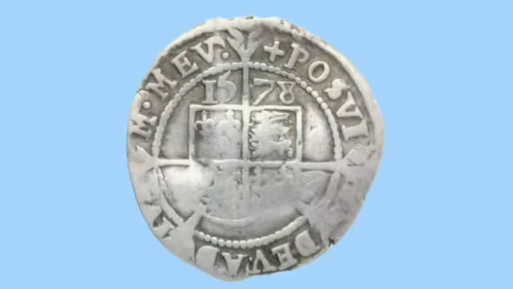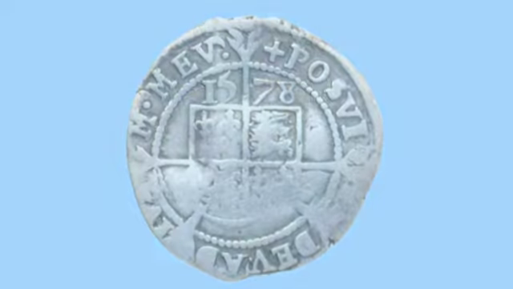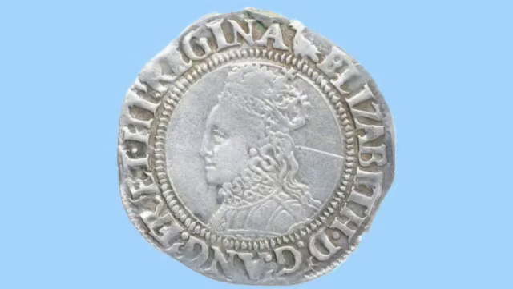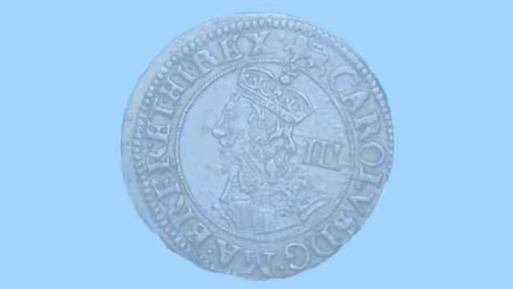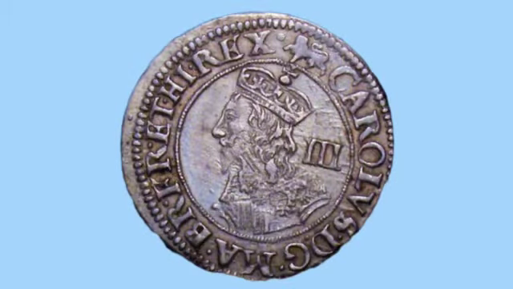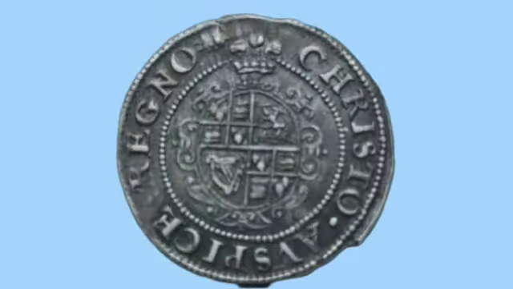The design stayed similar with the royal shield and a long cross, but now the date was added above the shield. As well as adding the date, the portrait of the monarch also changed from a forward-facing portrait to a side-facing portrait, a tradition that would definitely stay. There was a little break of striking threepences, but here is a Charles I threepence. He is crowned, facing to the side, with a 3 next to him, showing that it's a threepence.